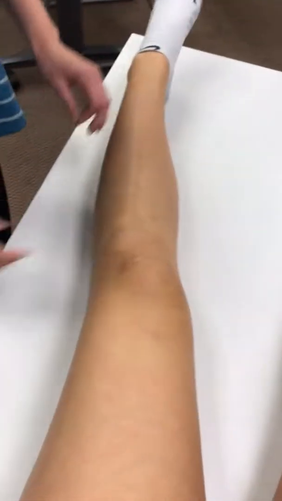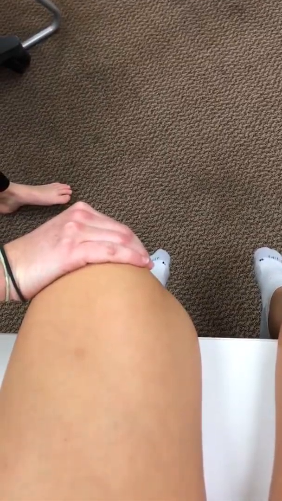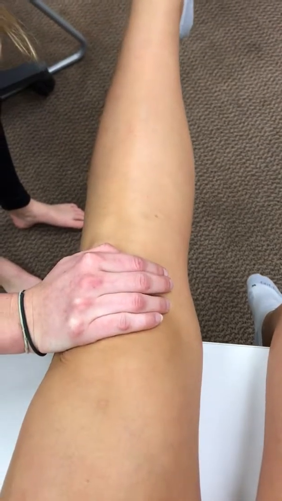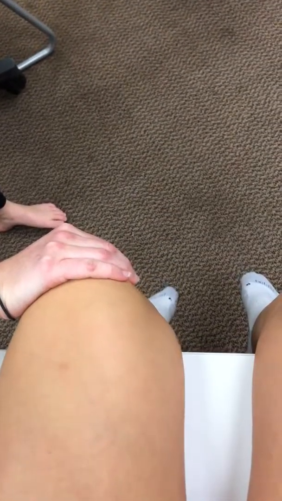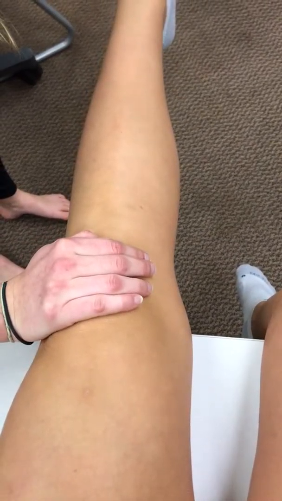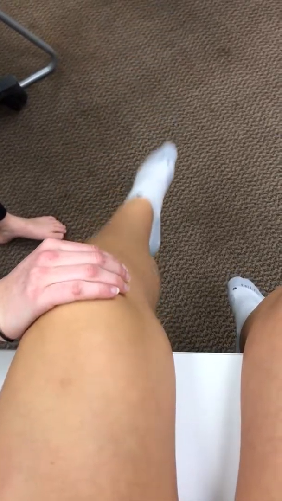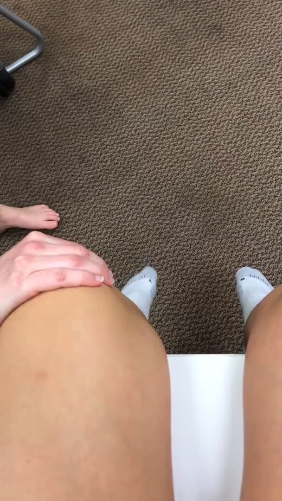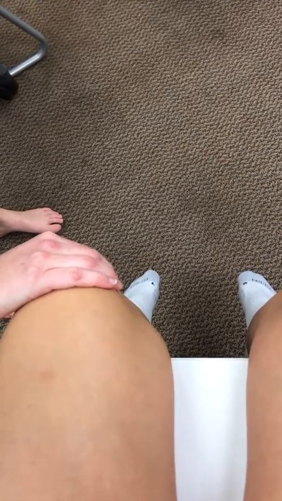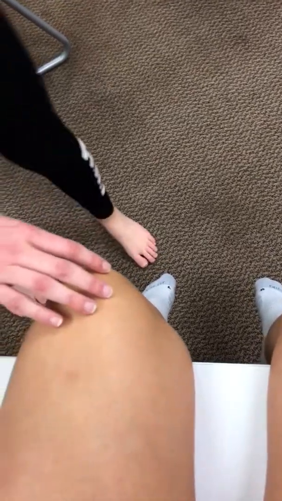The next one I'm going to do is I'm going to have them off the end of the table for the Sutter test. So I'm going to lightly cup over the patella, and I'm going to have my patient extend and flex their knee. And I'm feeling for the way the patella moves, and if there's irregular motion or it stutters, that could indicate a synovial plica, and it should make a J shape normally.